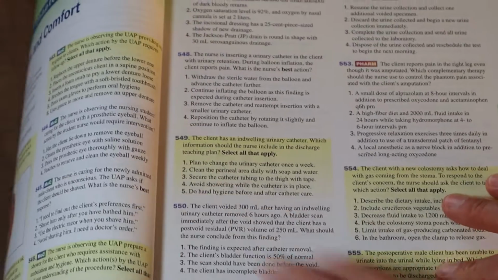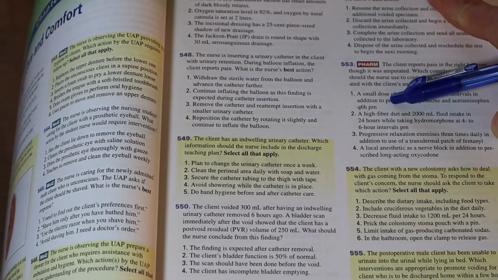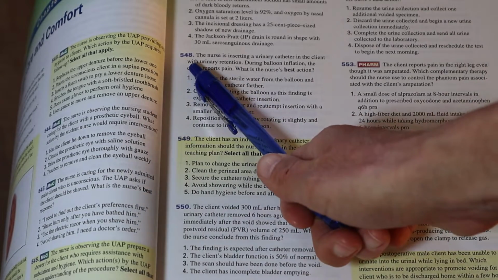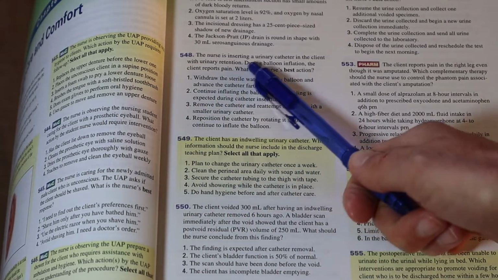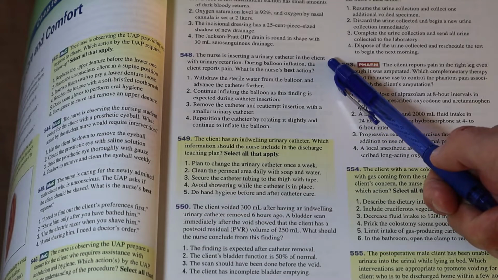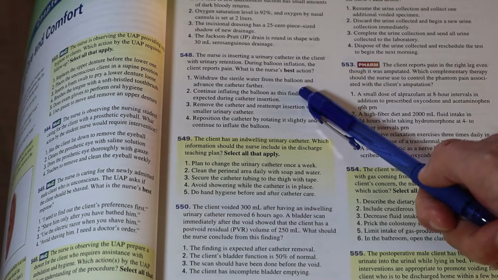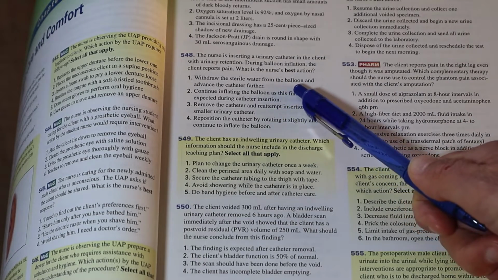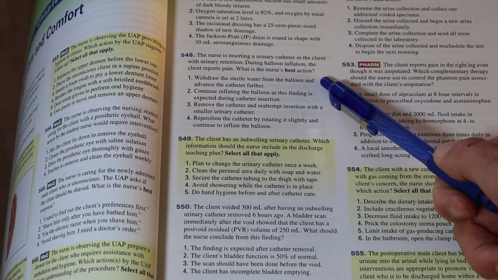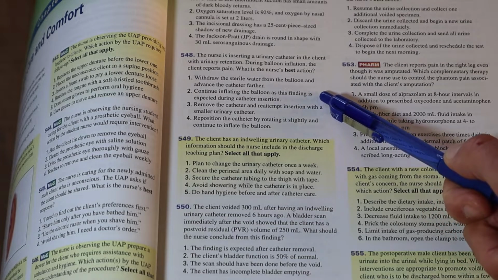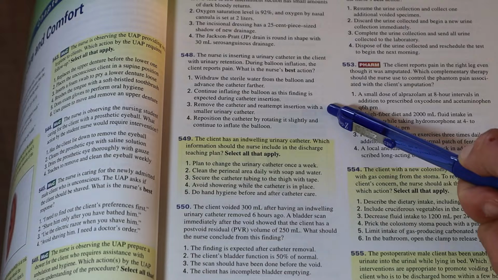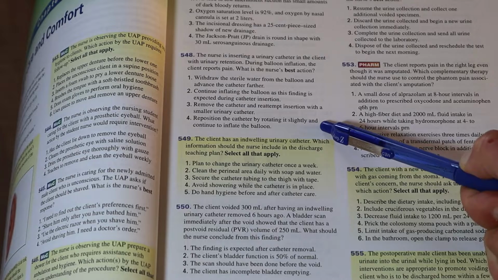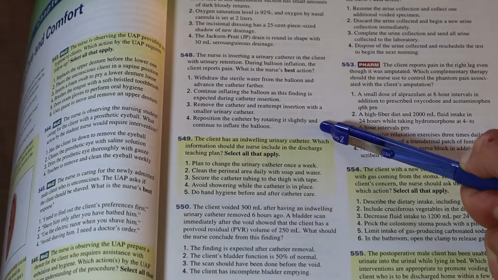So we are here in the basic care and comfort chapter, and we're going to go over question 548. It says, the nurse is inserting a urinary catheter in the client with urinary retention. During balloon inflation, the client reports pain. What is the nurse's best action? Number 1, withdraw the sterile water from the balloon and advance the catheter further. Number 2, continue inflating the balloon as this finding is expected during catheter insertion. Number 3, remove the catheter and reattempt insertion with a smaller urinary catheter. Number 4, reposition the catheter by rotating it slightly and continue to inflate the balloon.